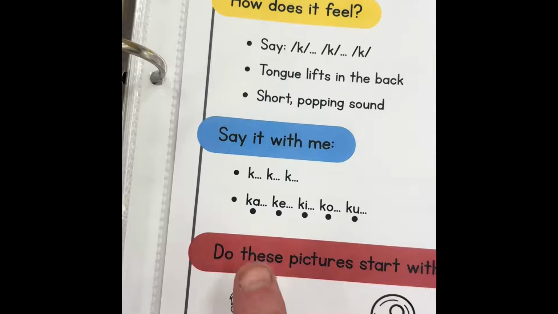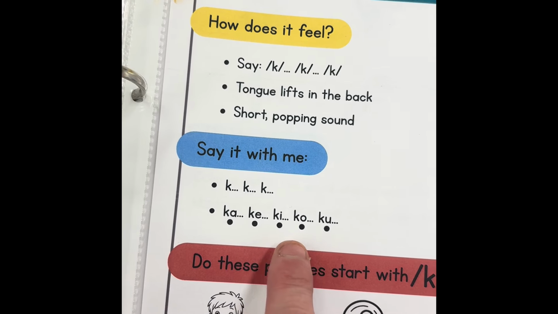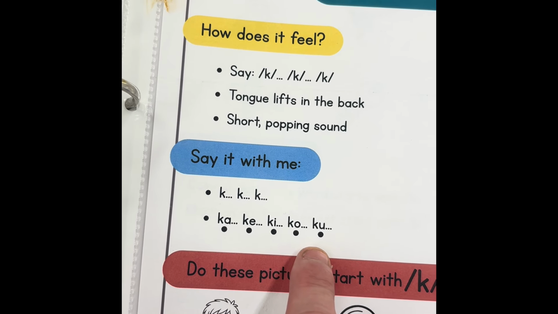On the say it with me portion, I match the letter sound with a vowel sound. Ka, ke, ki, ko, ka. That way they're able to see the relationship between the consonant sound and the vowel sound.